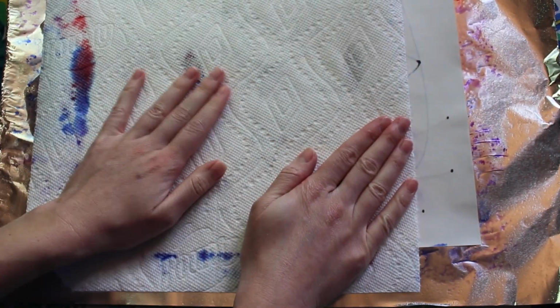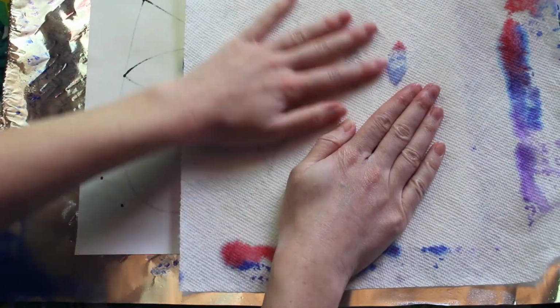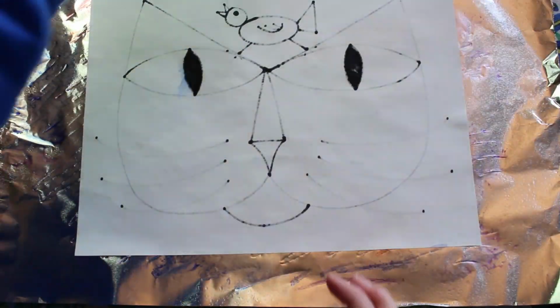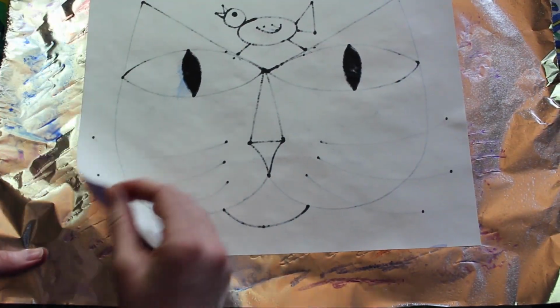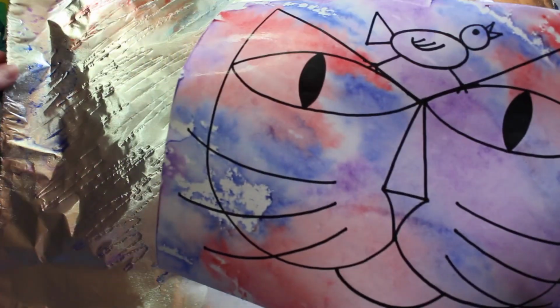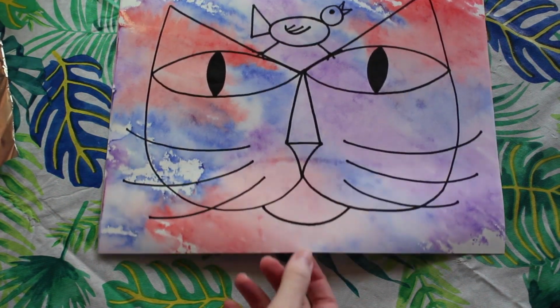I'm going to lay down a paper towel on top. That way I don't get any marker on my hands. So we're going to just keep pressing it until a couple seconds has passed, or until you feel like you have done enough rubbing to make sure all of the marker absorbs. And once it's finished, we're going to take all of the layers off and we're going to reveal our beautiful masterpiece.